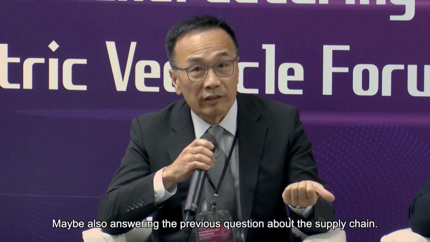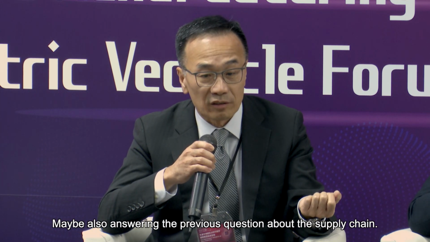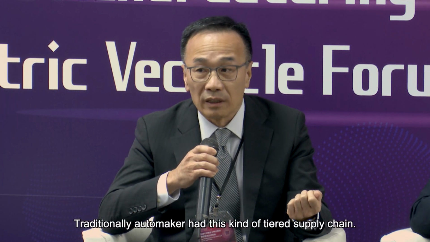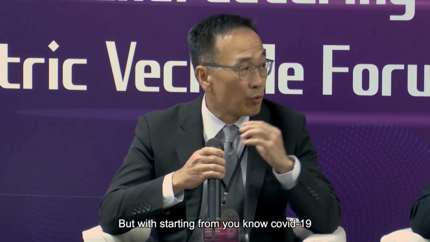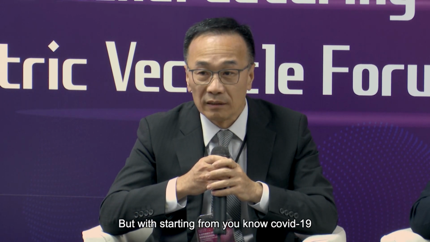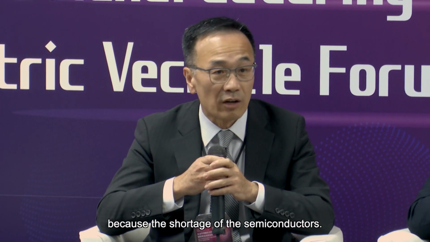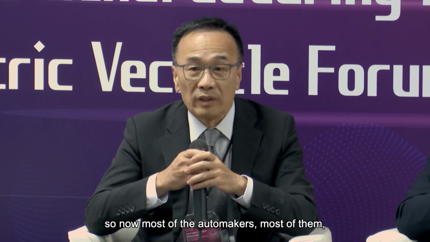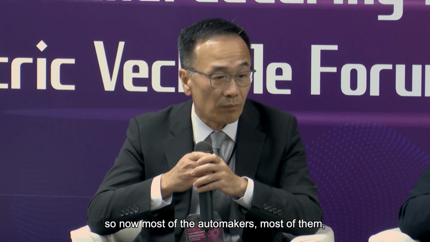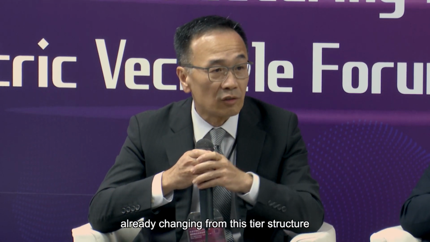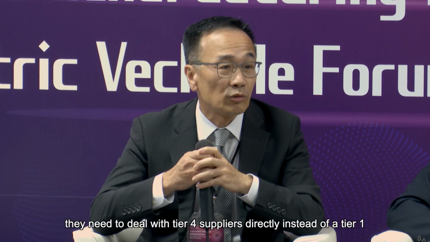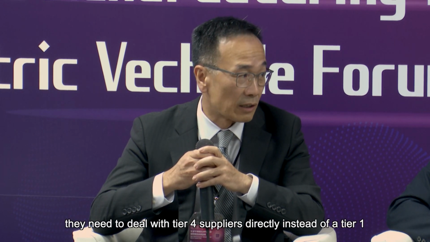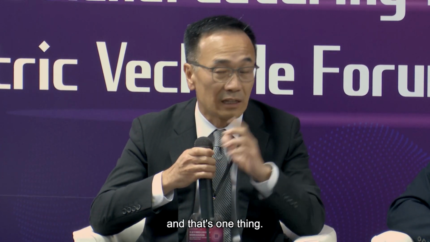Yeah, maybe also answering the previous question about the supply chain. Traditionally, automakers have this kind of tiered supply chain: tier 1, tier 2, tier 3, tier 4. But starting from COVID-19, the shortage of semiconductors already overturned a lot of things. So now most of the automakers are changing from this tier structure to a partnership structure, right? Because in some cases, they need to deal with tier 4 suppliers directly instead of going through tier 1. And that's one thing.